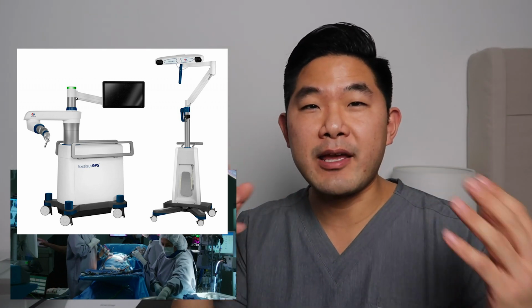So one of the coolest parts about my specialty is that the technology is constantly evolving. So here you see navigation, which is a very cool technology that we use in the OR. There's also robotic spine surgery. There's different types of implants that are being used. So there are always new technologies being invented to try to improve the safety and effectiveness of surgery.